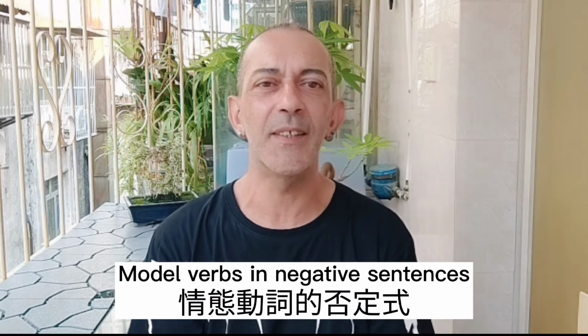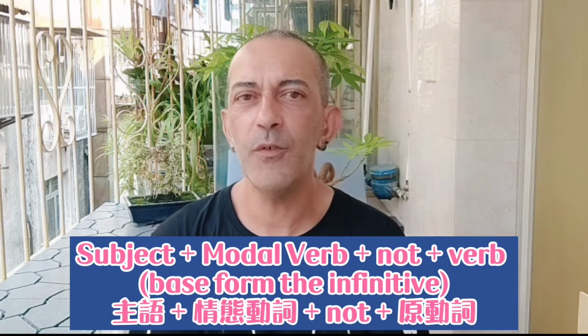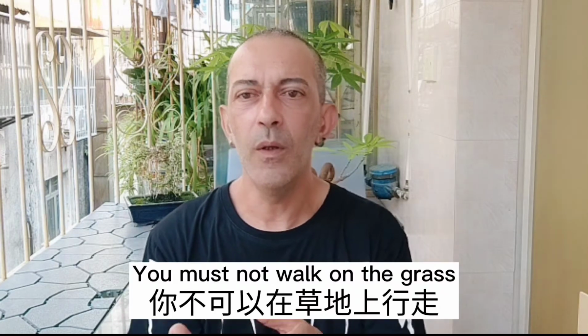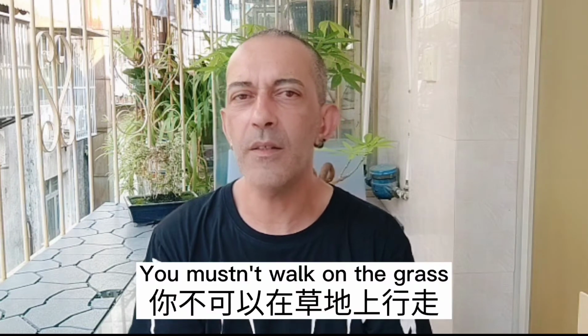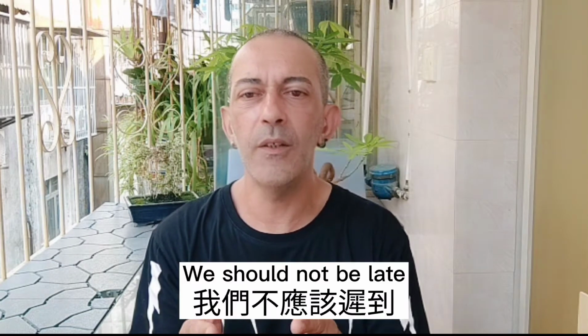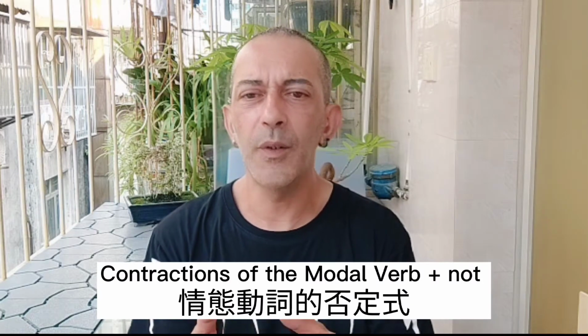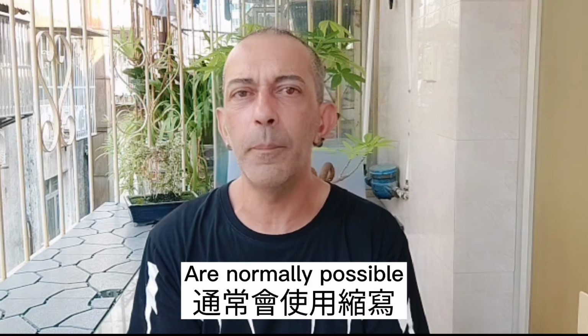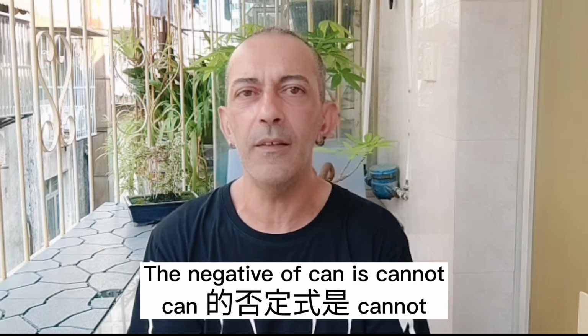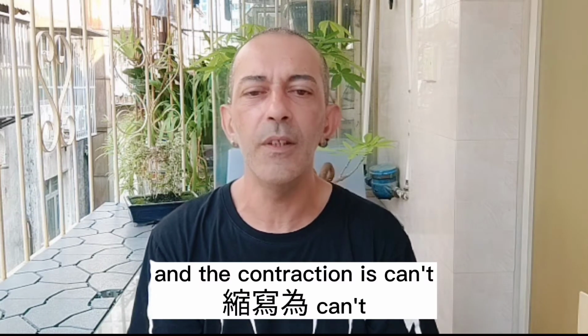Modal verbs in negative sentences. Subject, modal verb, not, verb base form of the infinitive. You must not walk on the grass. You must walk on the grass. He cannot speak Arabic. He can't speak Arabic. We should not be late. We shouldn't be late. As you can see in the examples, contractions of the modal verb plus not are normally possible. The negative of can is cannot. Not is joined to can. And the contraction is can't.